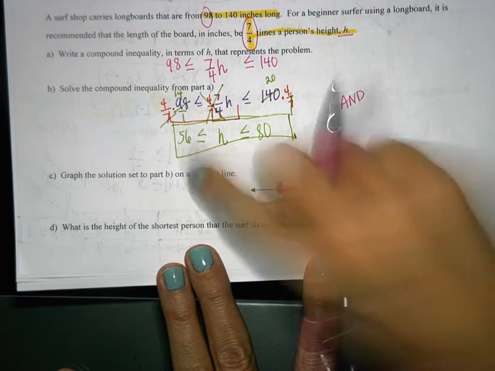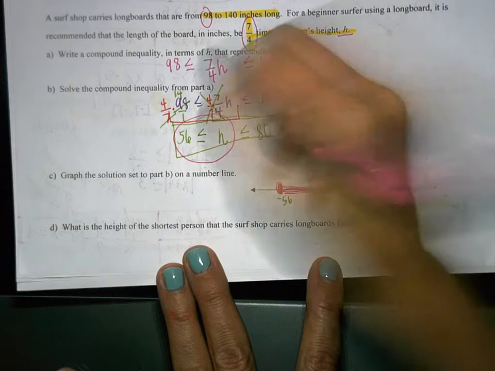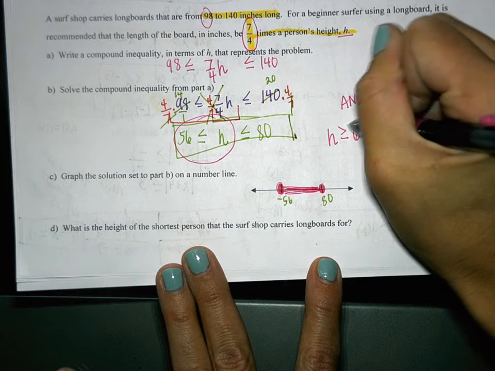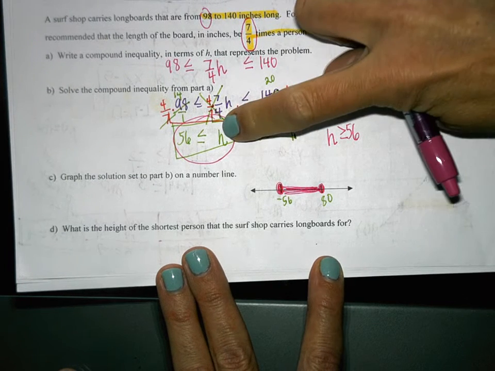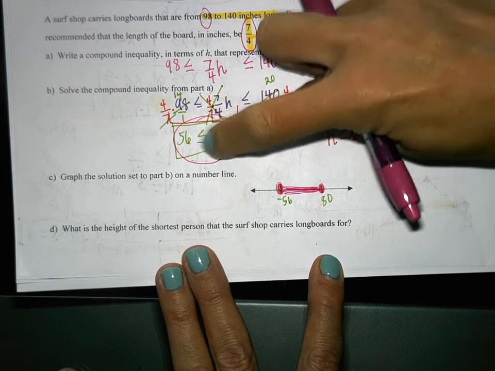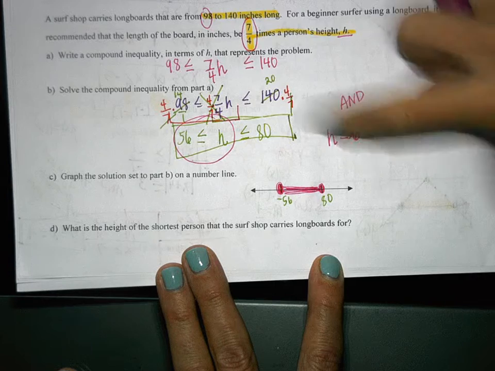If you want to write these as separate problems, this one is h is greater than or equal to 56, because you always read it with your variable first. See how the open part is going to the h? Here I have the h, open part going to the h, is 56.